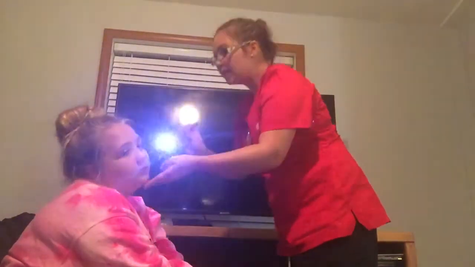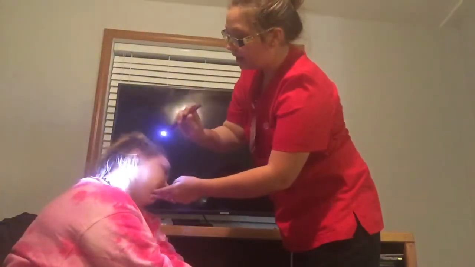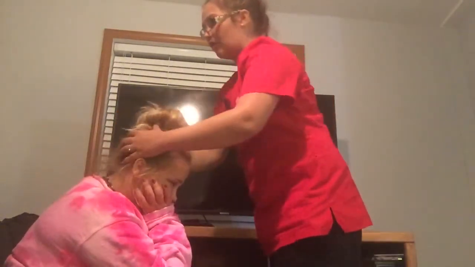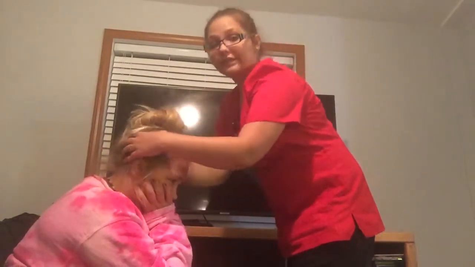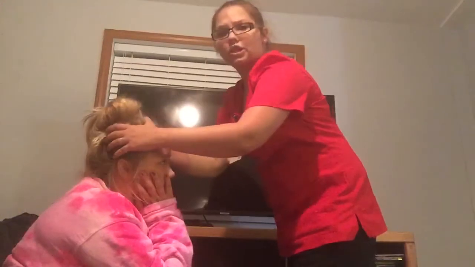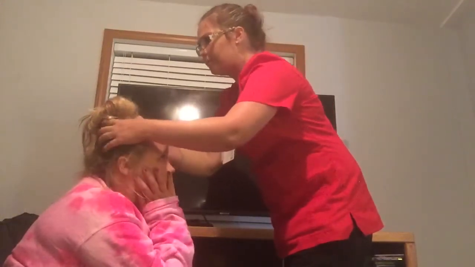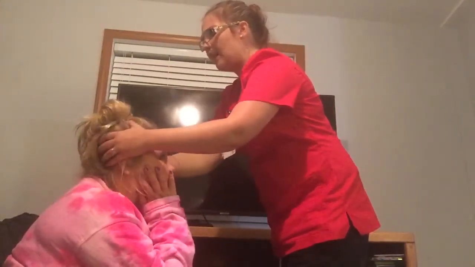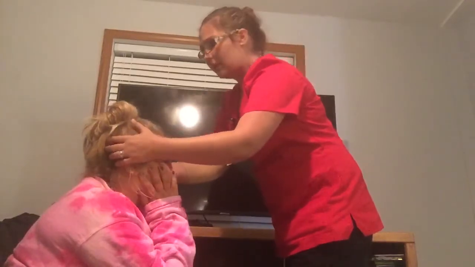So I'm just going to look around. Her skin color seems to be fine. I see no abnormal findings. I'm just going to run my fingers through her hair. So I'm going to feel for her hair texture. Her texture seems to be fine. Her hair condition is perfectly fine as well. Her hair is evenly distributed.